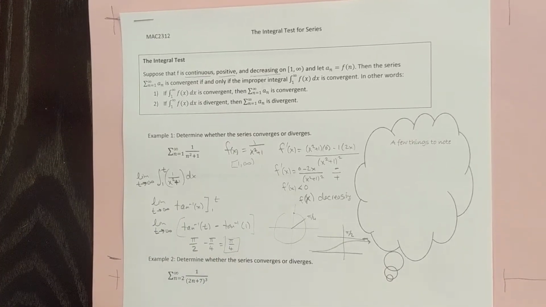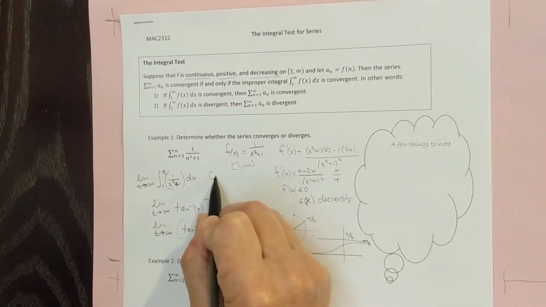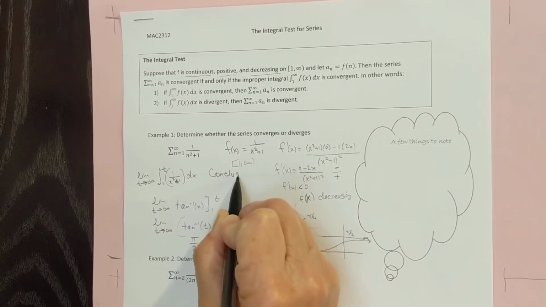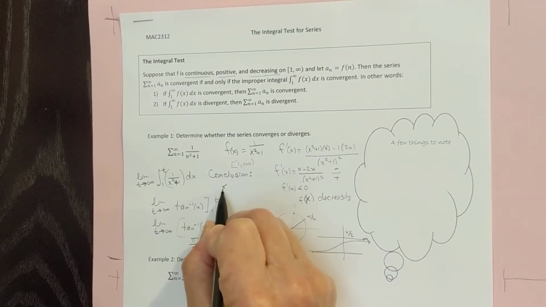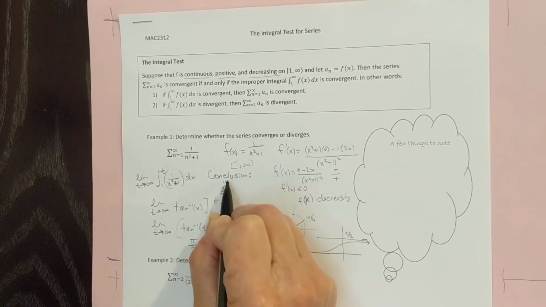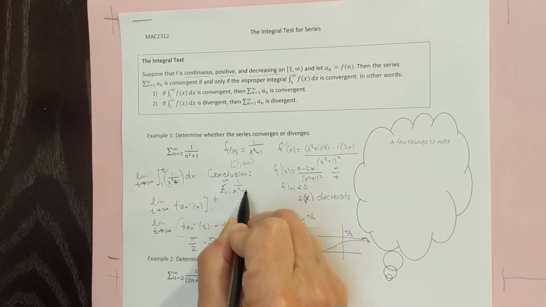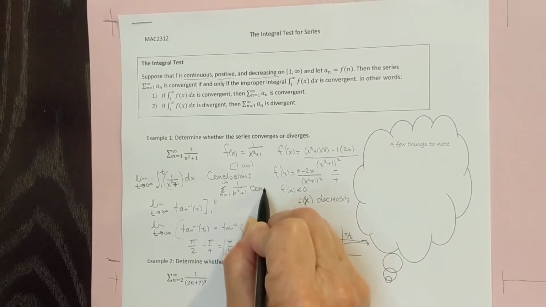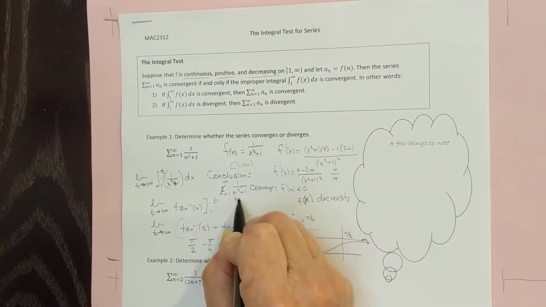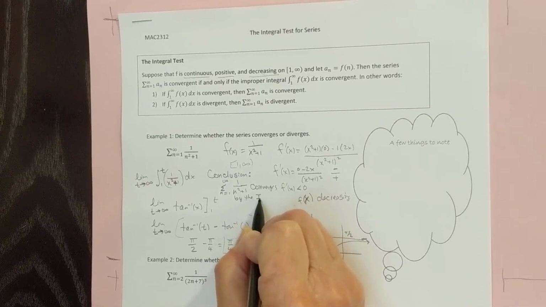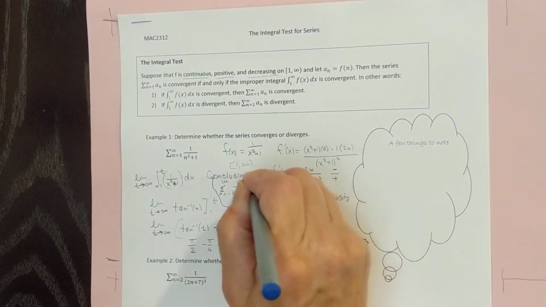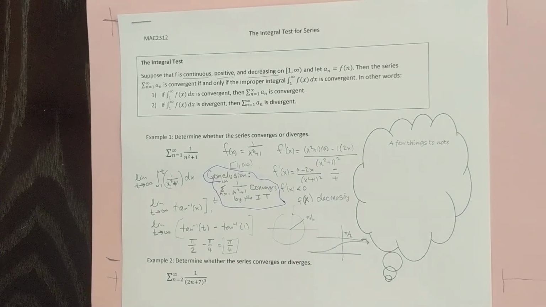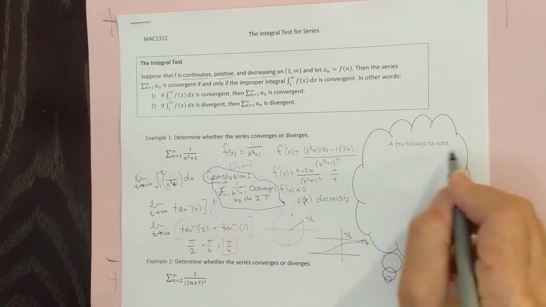What does that tell us? That tells us the conclusion, which I'll write in the middle of all this work we just did, is that this series, n from 1 to infinity of 1 over n squared plus 1, converges by the integral test. That's what we just decided here, and that's true. So there's a couple of things we want to take note of over here, right?